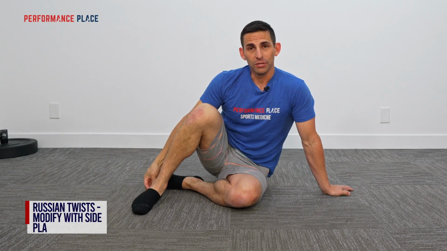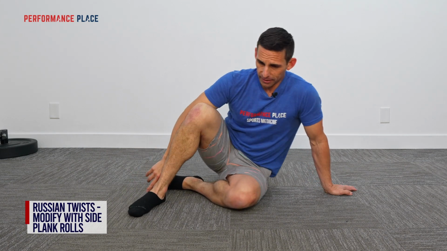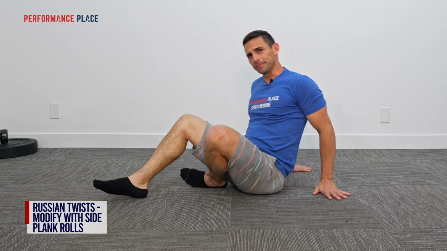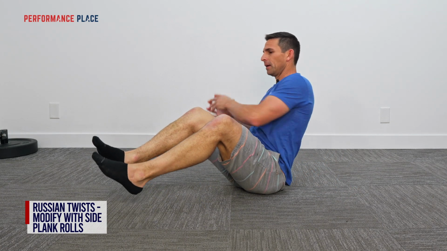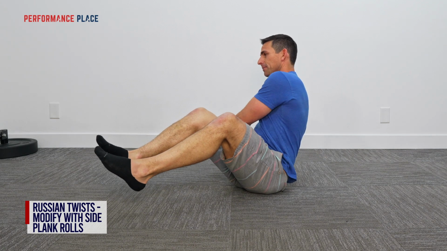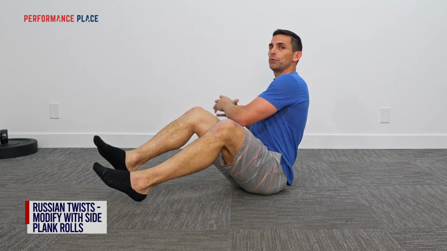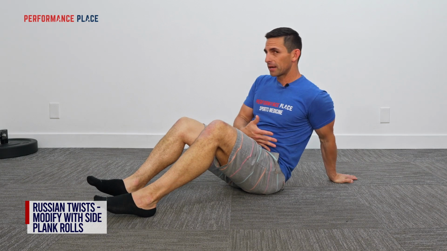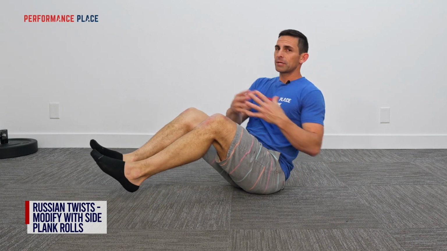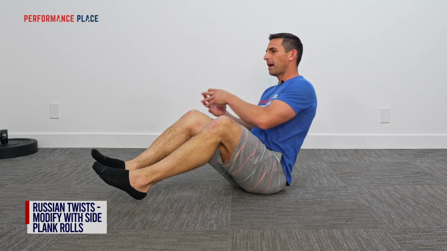The next one we're going to do is a Russian twist. And a lot of times people pick this because they're trying to get the sides of their body. Okay, you may use a ball or you may just do the hands. But as you can see, my pelvis is staying relatively fixed. And what's moving is, if you reference my belly button, it's kind of twisting around. And so I'm really rotating about the lumbar spine of the low back.